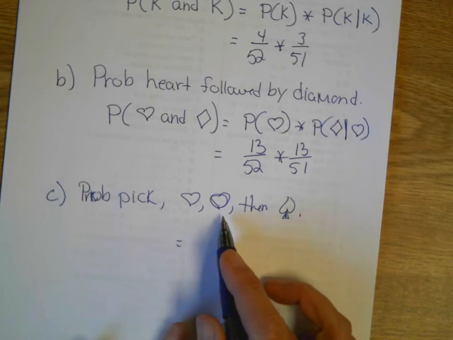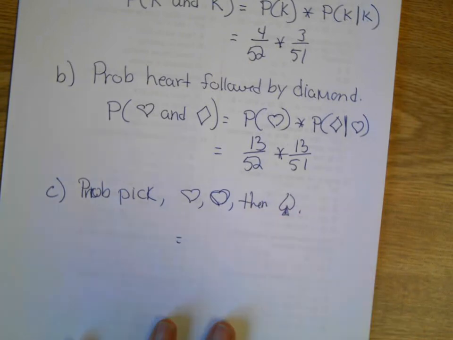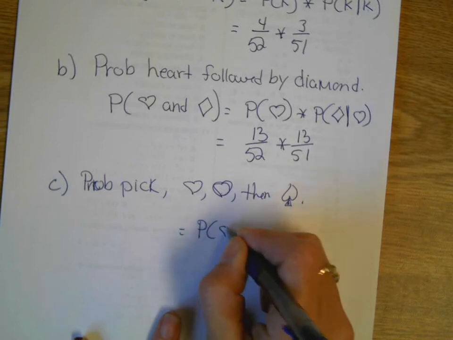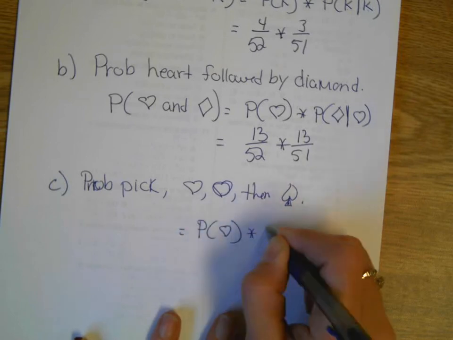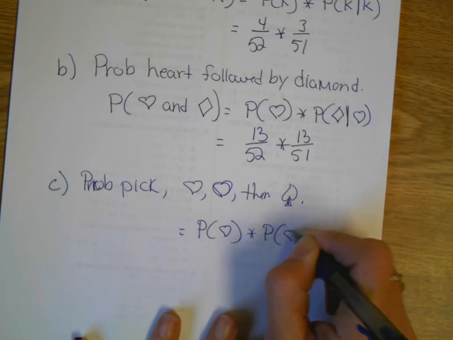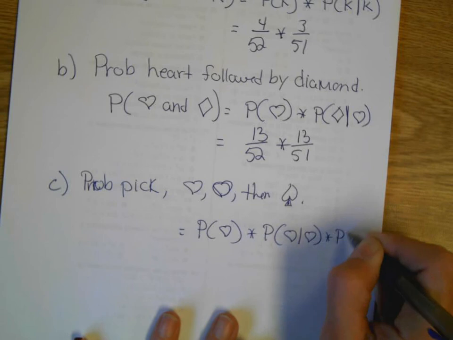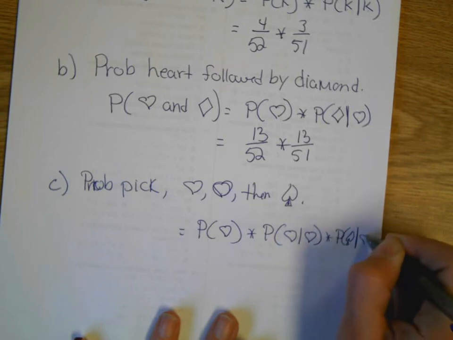And then this one, the last one, it's 3 events happening, so you just keep multiplying all the way through. So it's the probability of a heart multiplied by the probability of a heart given heart multiplied by the probability of a spade given heart and heart.